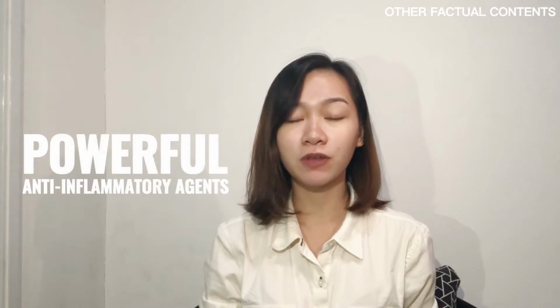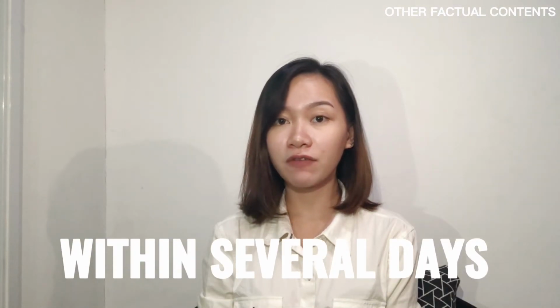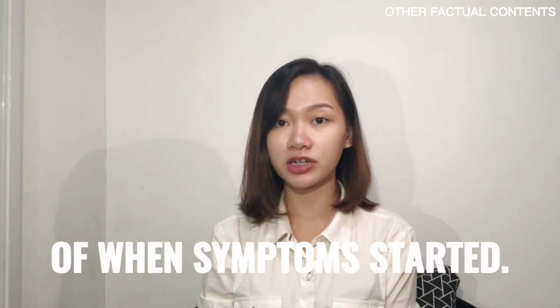Corticosteroids such as prednisone are powerful anti-inflammatory agents. If they can reduce the swelling of the facial nerve, it will fit more comfortably within the bony corridor that surrounds it. Corticosteroids may work best if they're started within several days of when your symptoms started.